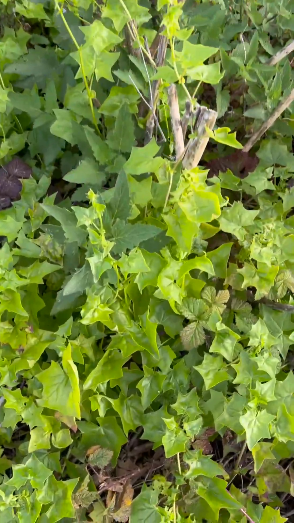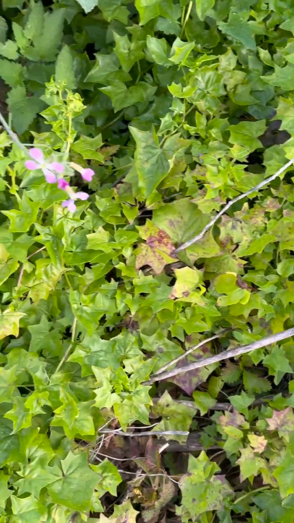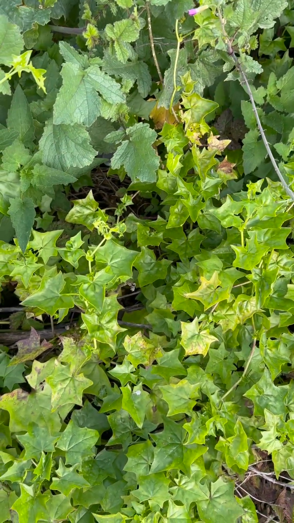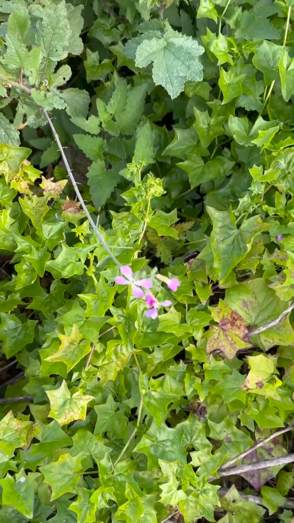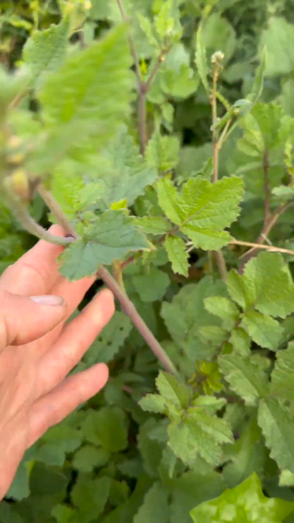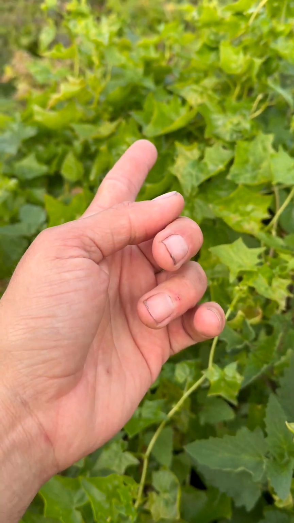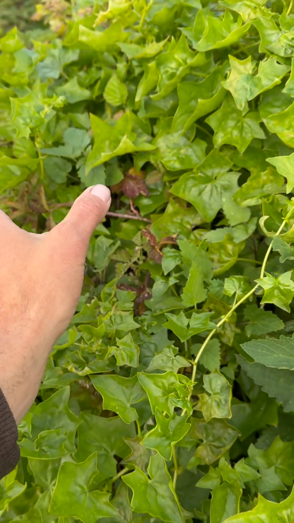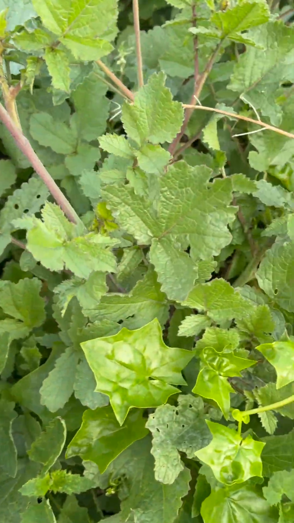Over here where I haven't done work, we've got these non-native plants. We've got wild radish, Cape ivy. I don't see the variable checkerspot.